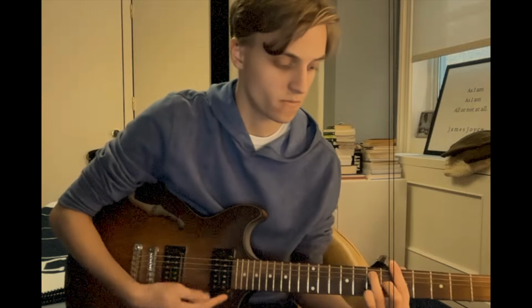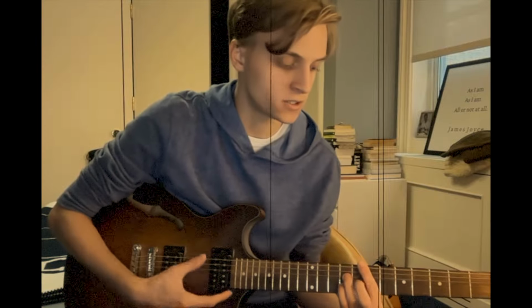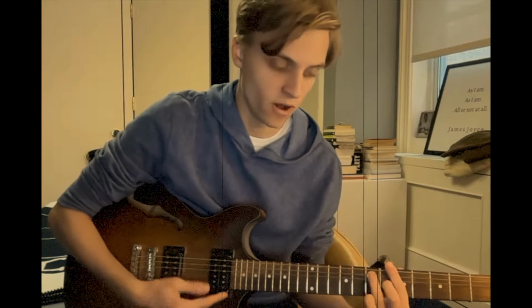So a 12-bar blues progression, which is the foundation of so much music, including a lot of rock and jazz music, is just this. 1 chord matrix. 4 chord matrix. 5 chord matrix. 4 chord matrix. 1.